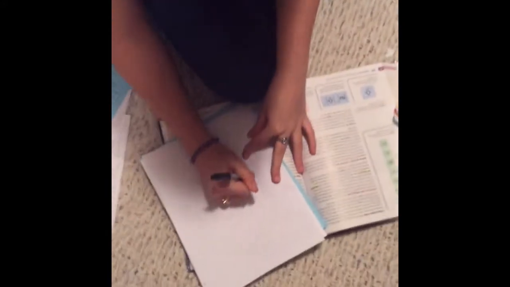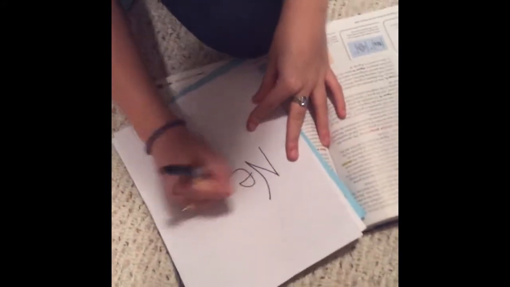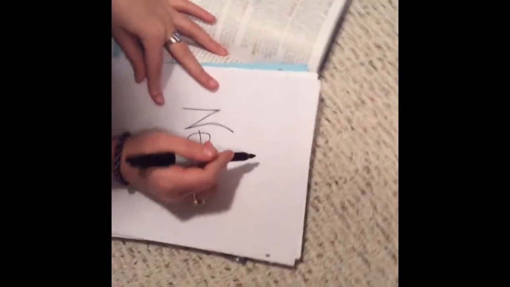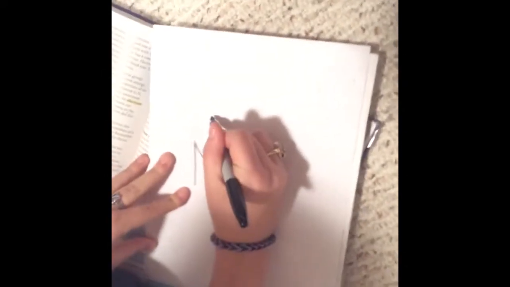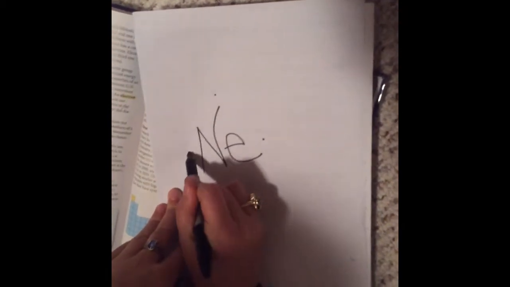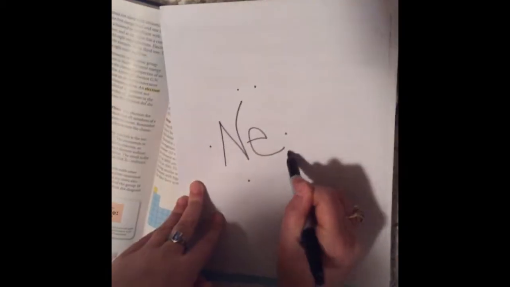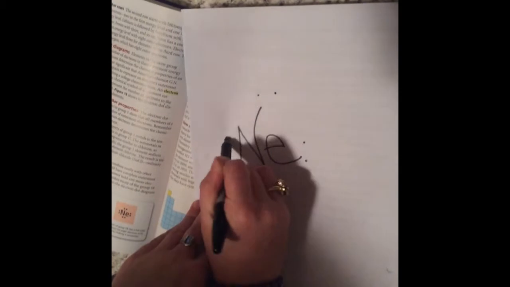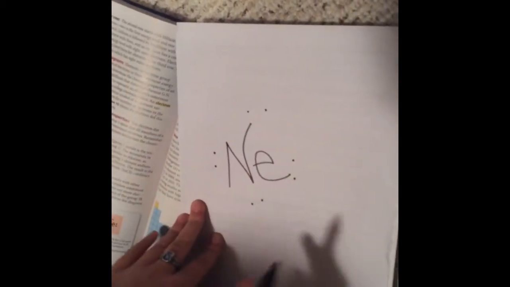For the first example, we will be doing neon. Since neon is in group 18, you're going to write the symbol. Because the energy level is completely full, you're going to have 1, 2, 3, 4, 5, 6, 7, 8 valence electrons.